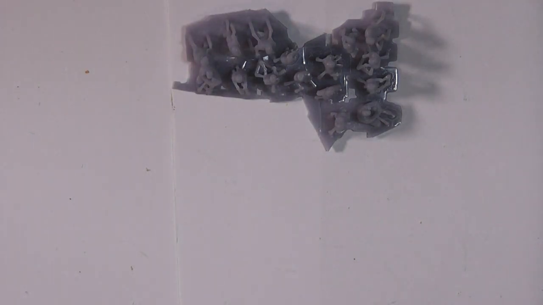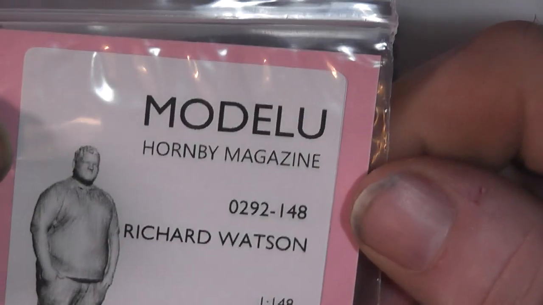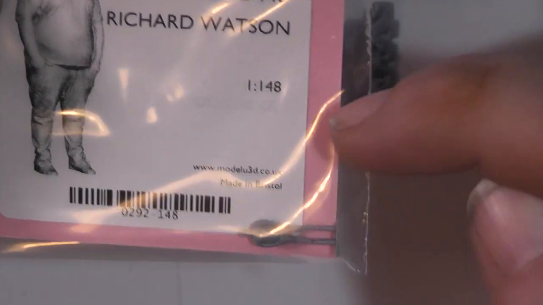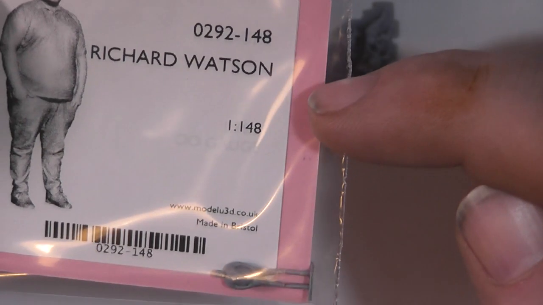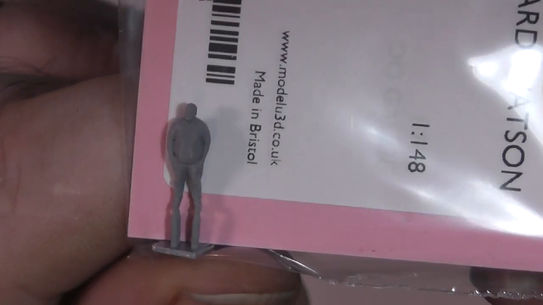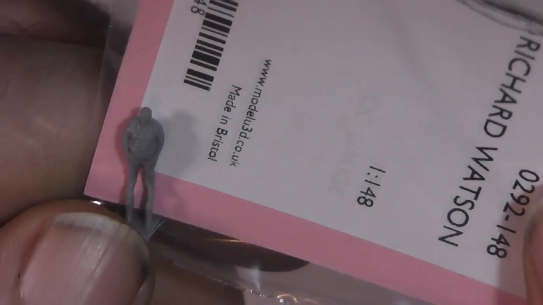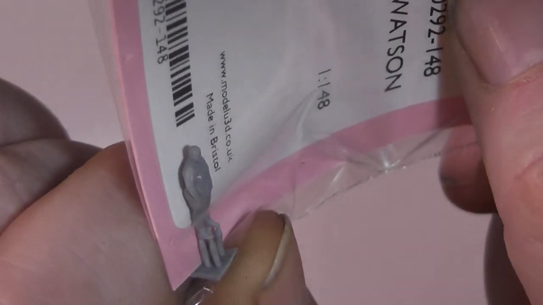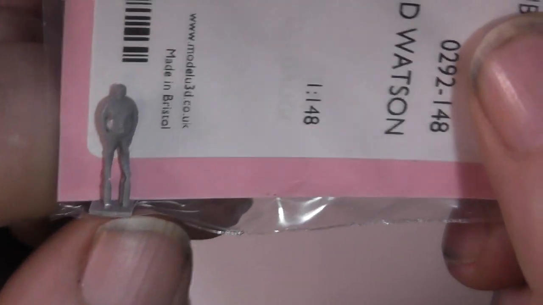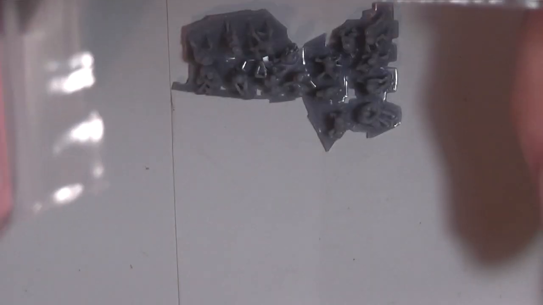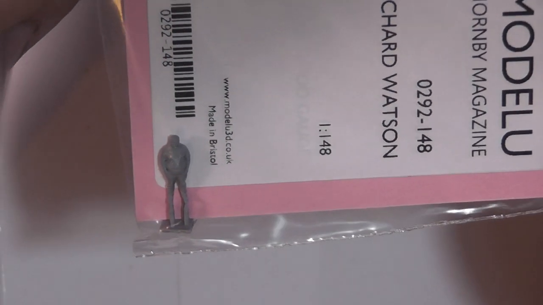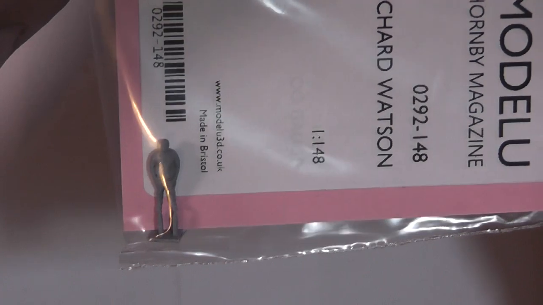But if you want some quality 3D printed figures, I've gone and looked at Model U. This is Richard Watson. We've probably all seen him in the Railway magazine. He's on the Hornby, better known for New Junction, building a brilliant layout. And there he is. In my opinion, the camera's not doing him justice, but that is a really, really nice 3D printed figure. Very, very tiny, but that's going to come up superb. And he will have a place on the layout. Not Swades Pond, I've got him earmarked for somewhere else, but he's definitely going to have a place on the layout.